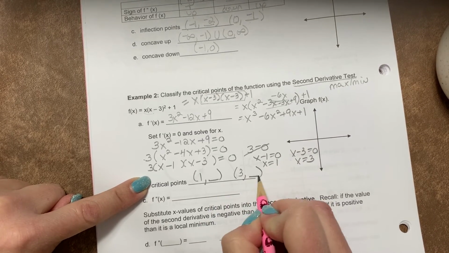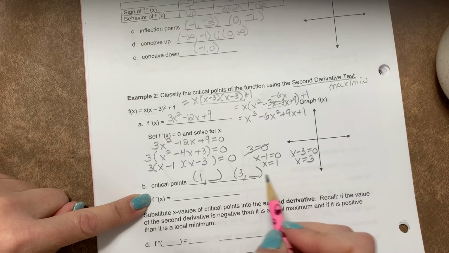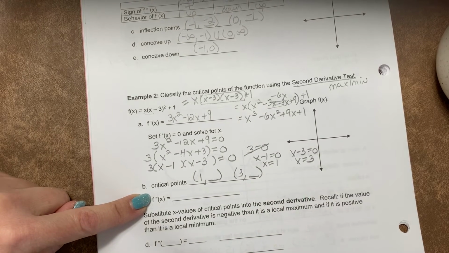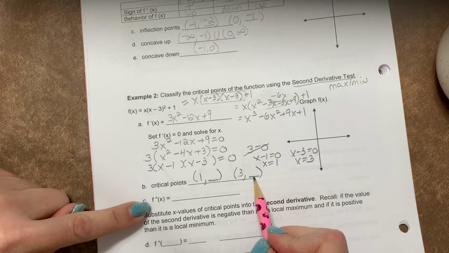And I'm leaving a y value because it says points, so I want to put a y value for those points. If it just said critical values, I could just write the x values if I wanted. So we'll come back and fill those in a minute. Let's find out if they're maxes or, no, let's take it back.